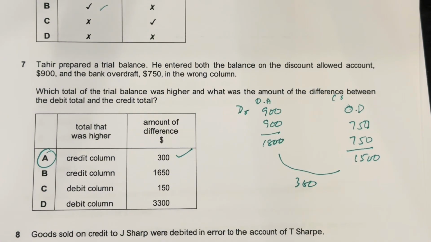How have I calculated it? It was an error that I have posted in the wrong class. It means that discount allowed should be debited, but instead I credited it. So we have to cancel its effect. So that's why we have to first correct it, then cancel it. So we have to add them, 1800.